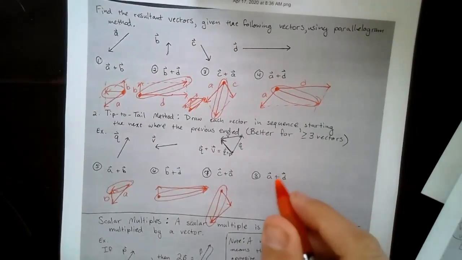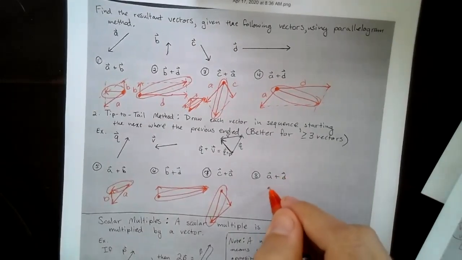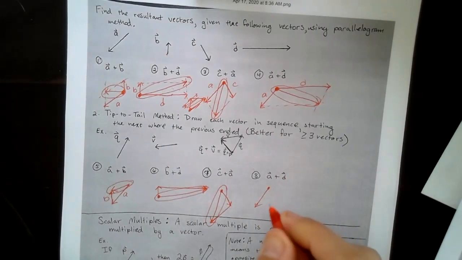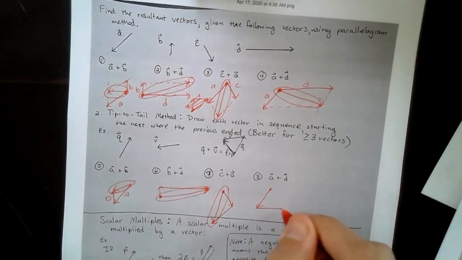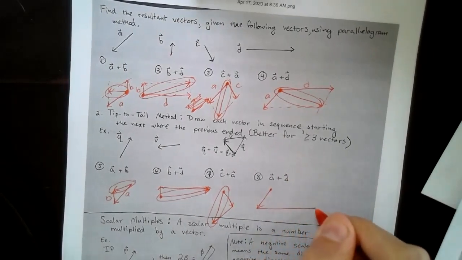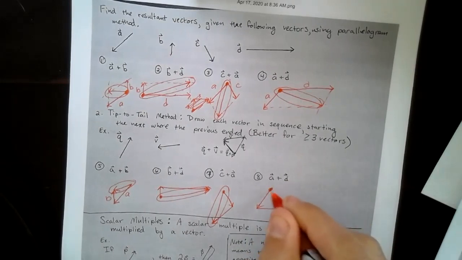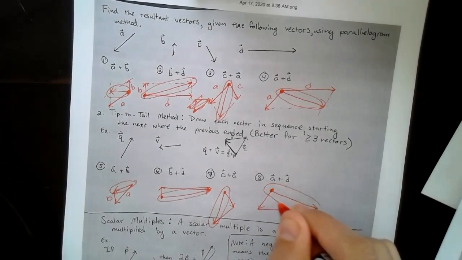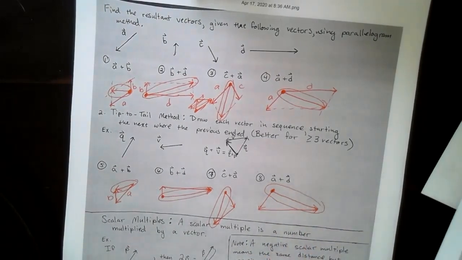We're gonna do the same thing. Pick a starting point. I'm gonna go, here's my A vector. Again, I didn't do the best job preserving the direction of that A vector. And then from its tip, draw the D vector, go from beginning to the tip of the last vector, and that's your resultant.